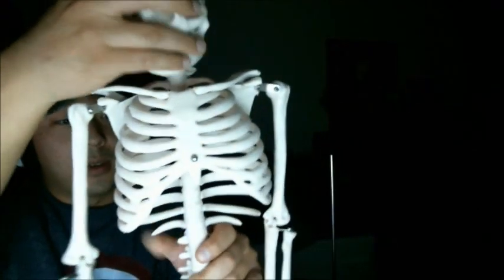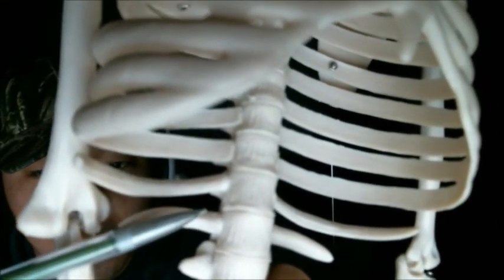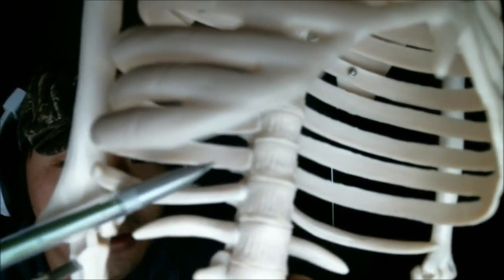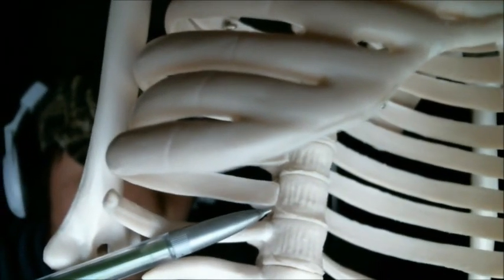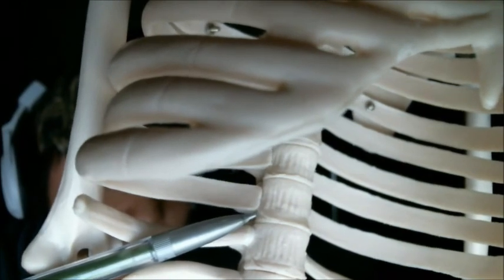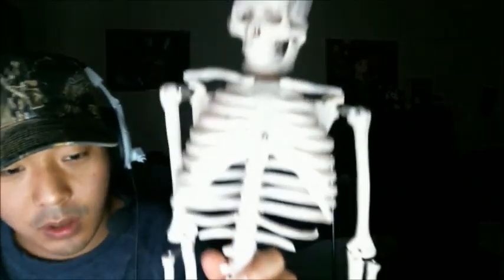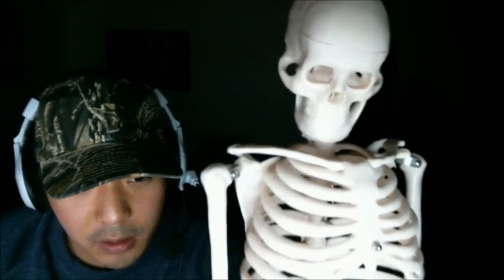So we're going to go over the different portions of a rib. The head of a rib is the closest point to attachment with the vertebrae. Right next to that is going to be the neck. And right under it, towards the bottom portion of the rib, that's going to be the tubercle. Ribs attach to the vertebrae as follows: the head of the rib attaches to the demifacet, and the tubercle attaches with the costal facet.